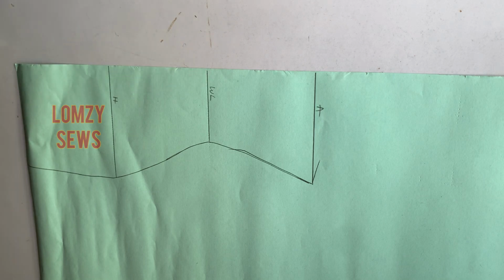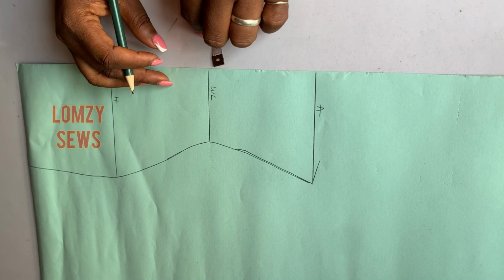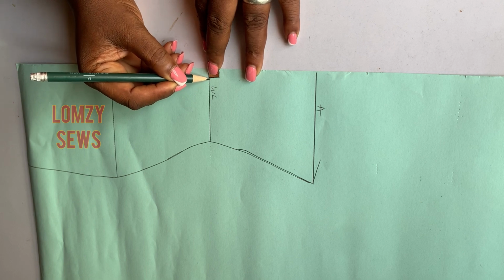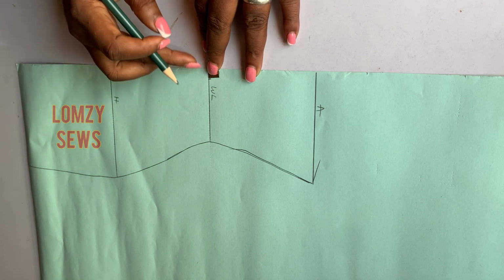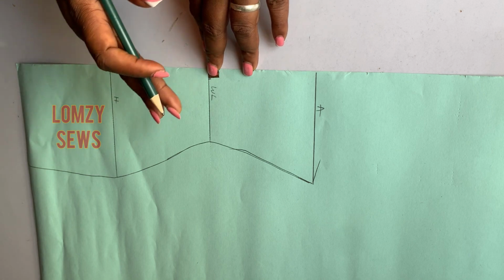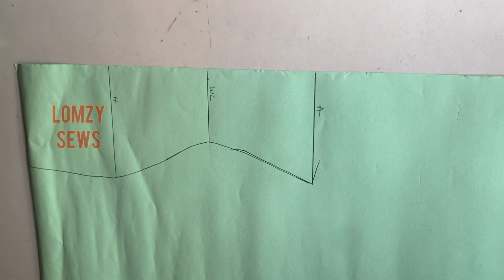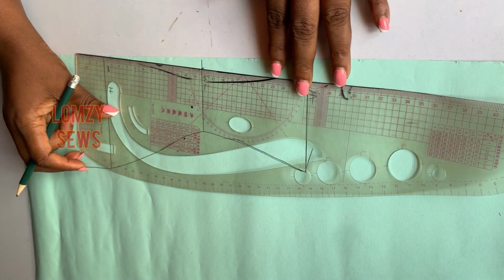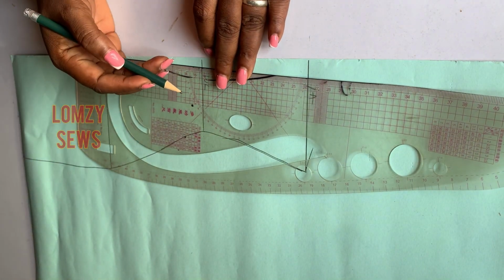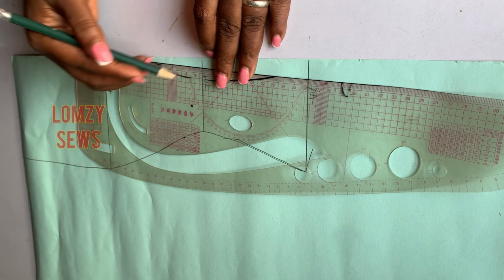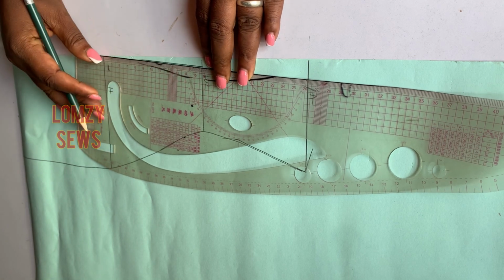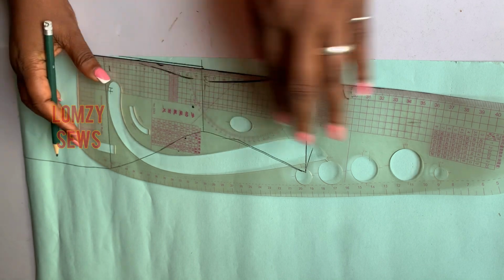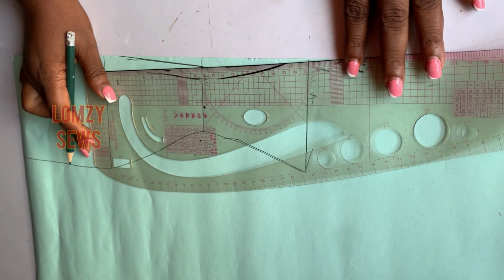So for the back, we are going to contour the back. You're going to make a dart on the back waistline so that there will not be a zipper bulge at the back. So you're going to make this 1 inch. This is for all sizes. I'll go ahead and connect this to make a dart at the back. This will also help to snatch the waistline further, 1 inch inside, 2 inches inside because it's on both sides. So I'll go ahead and connect this like this.